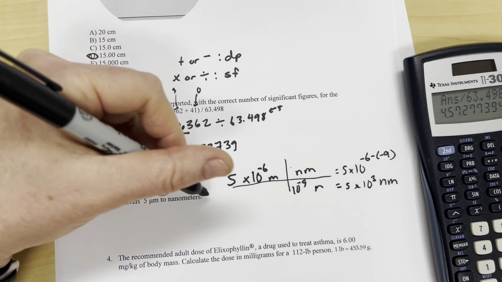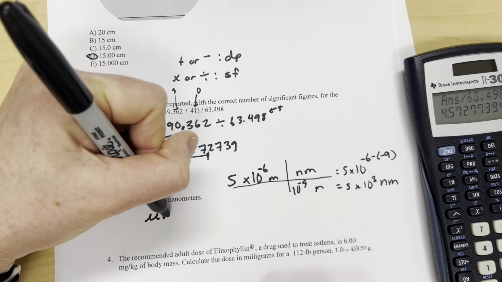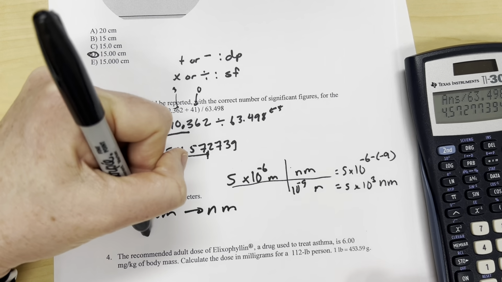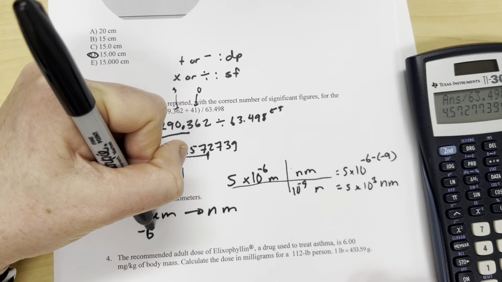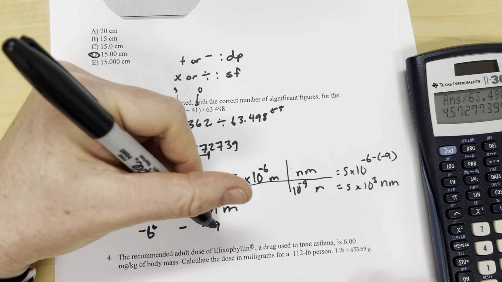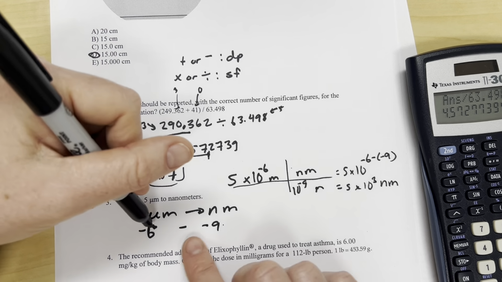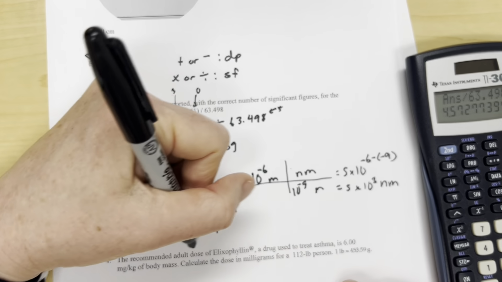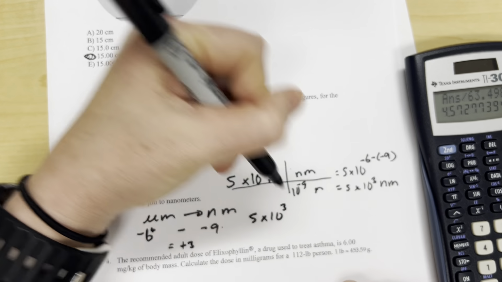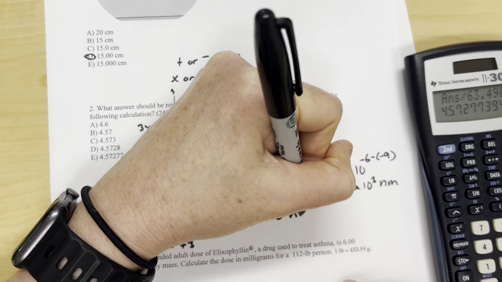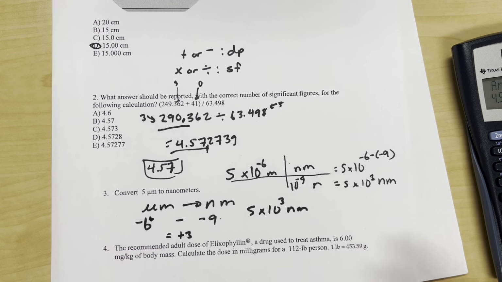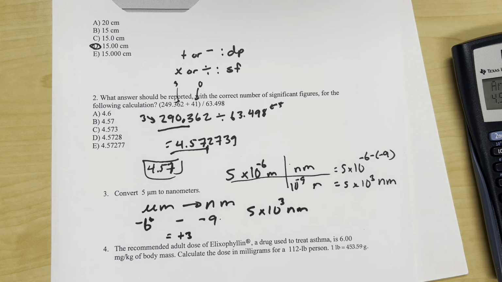The other way I showed you how to do it is anytime you just take micrometers and nanometers, and we're converting it this way, this is negative 6, ignore that, and this is negative 9, and we just subtract them. Negative 6 minus a negative 9 gives us also a positive 3. So we'd say 5 times 10 to the 3rd nanometers. Both ways, obviously, will give you the same answer because they're the exact same process. Just a different way of thinking about it.